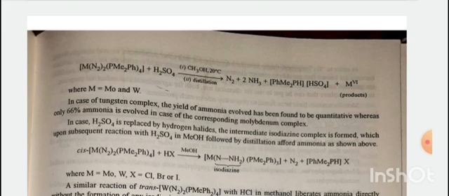In case H2SO4 is replaced by hydrogen halides, the intermediate isohydrazine complex is formed, which upon subsequent reaction with H2SO4 in MeOH followed by distillation affords ammonia, as shown above.